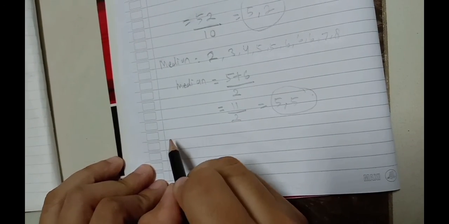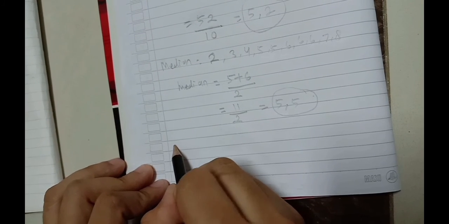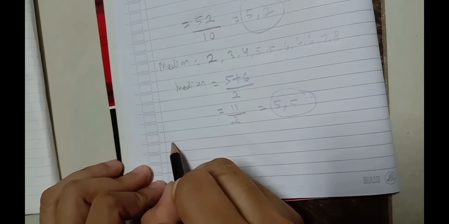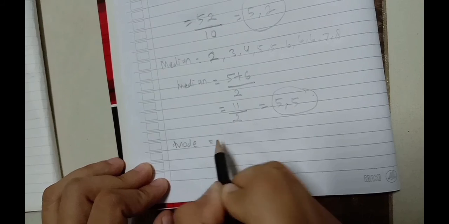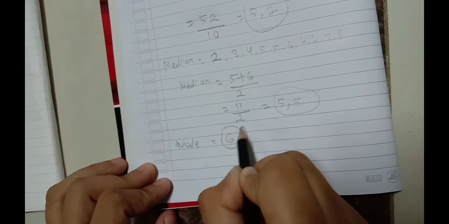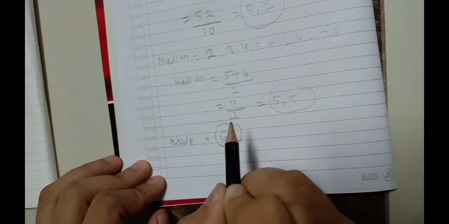And the next we will find the mode. The mode is 6.